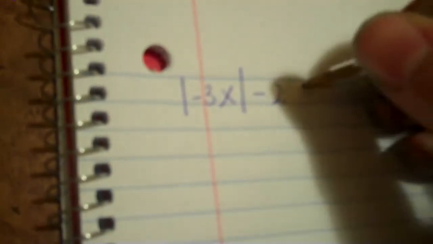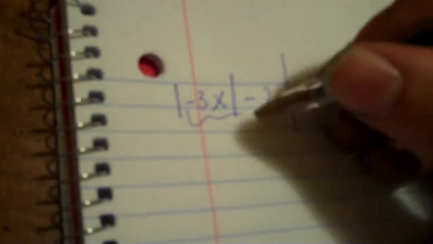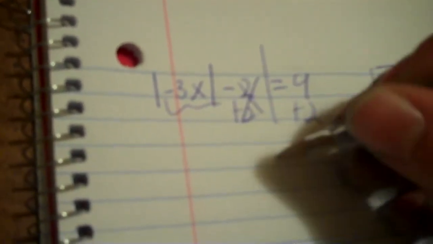Okay, next up. Now the game's going to change. Absolute value of negative 3x minus 2 equals 4. Inside the absolute value you have your negative 3x. But here's the problem. You don't know what it equals because you got this minus 2 outside. So you have to get rid of that. So you add 2, and I have 6. I still have my absolute value of negative 3x. Now I have no more operations, so I'm ready to do 6 and negative 6.